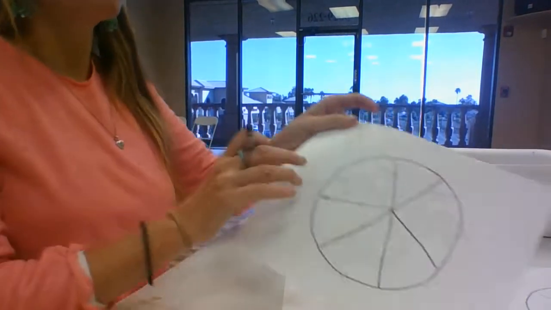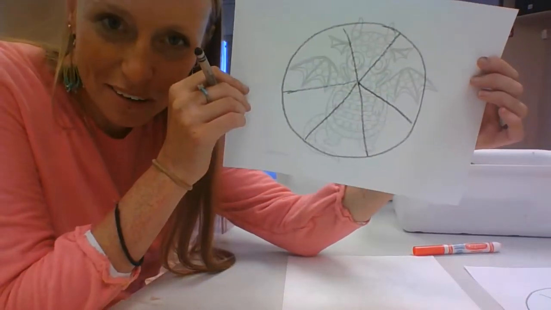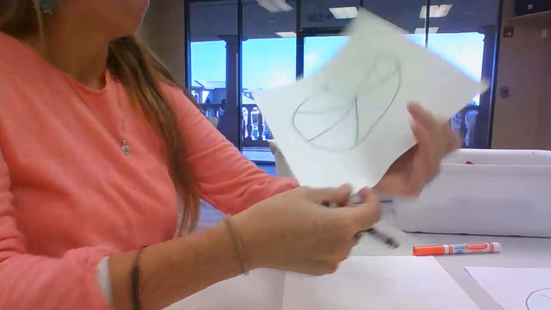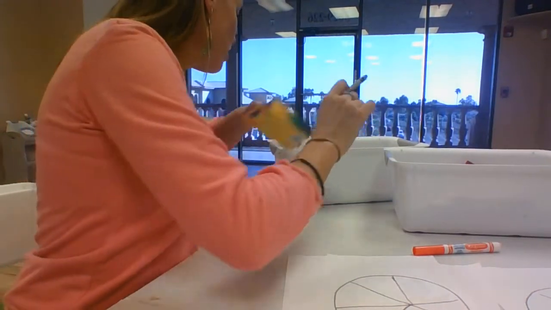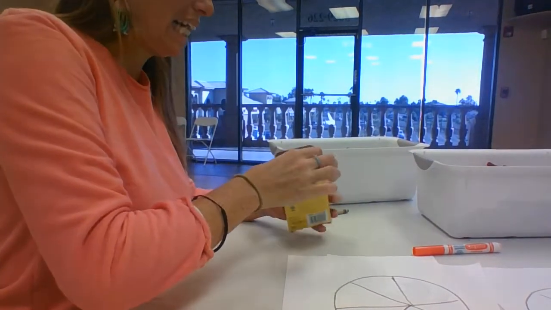Perfect. Something like that. Obviously, it's not. I say perfect and I hold this up. Obviously, it's not perfect, but pretend they're all even. Okay. So it is going to go. I'm just going to use crayon, I think. Actually, like this.